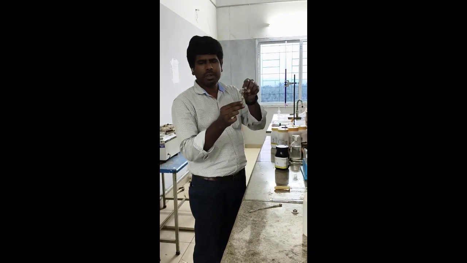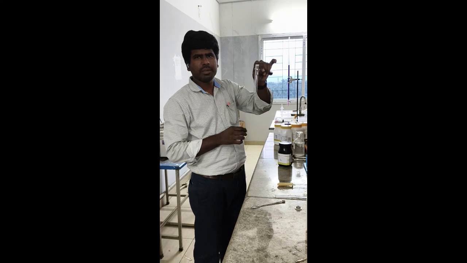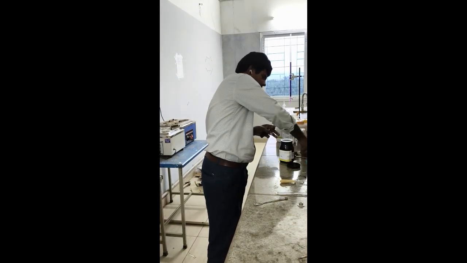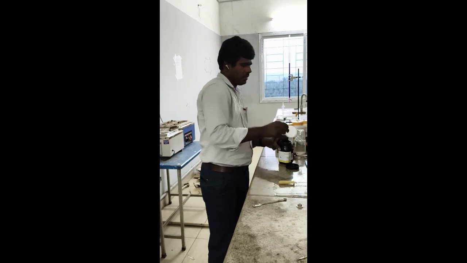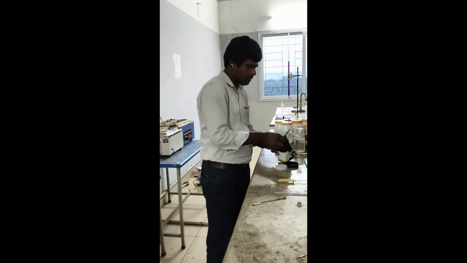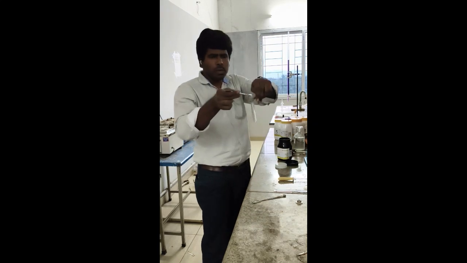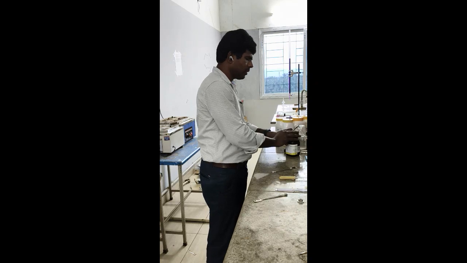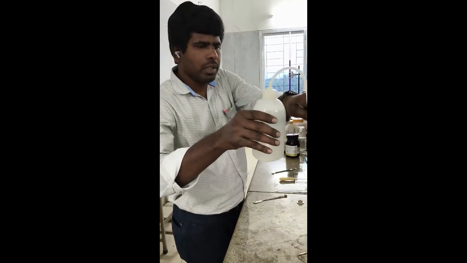So you take a test tube and with the test tube holder. Add small amount of salt into the test tube. Dissolve with water.